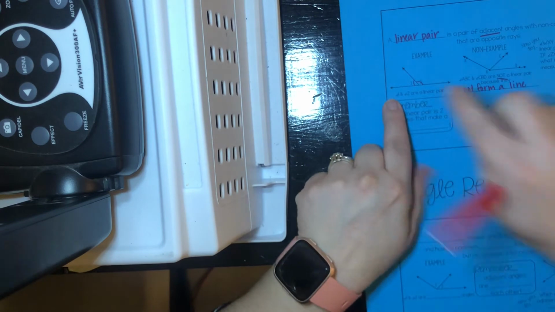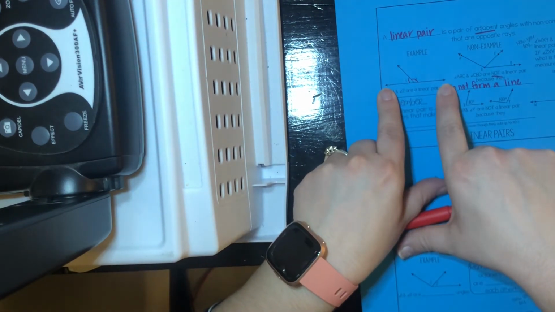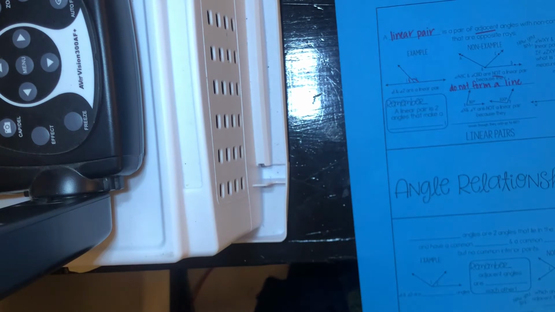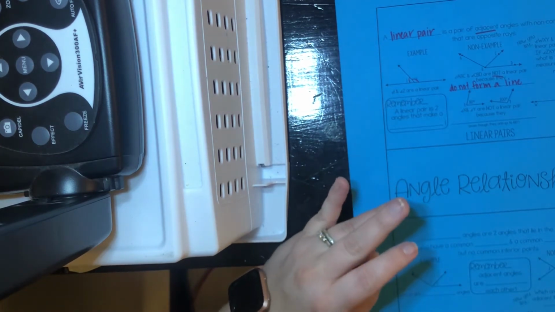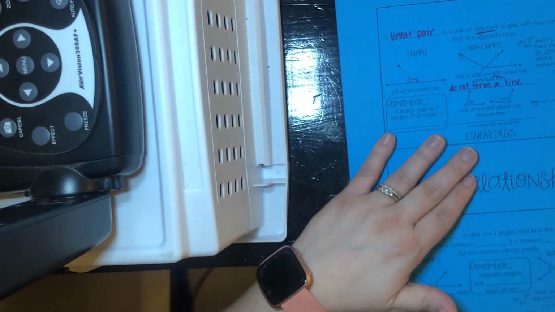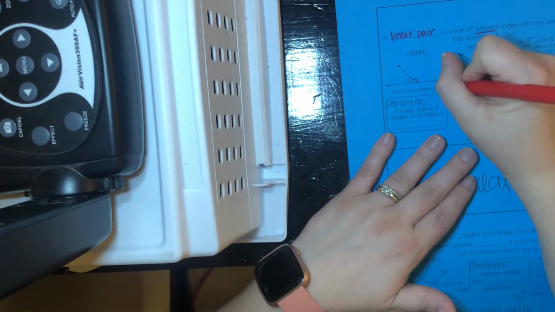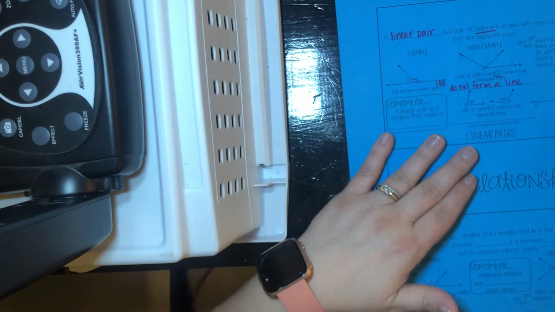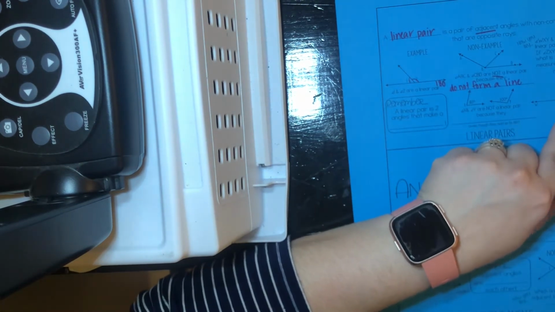If you have a straight line, how much does a straight line measure? If you were to turn in a complete circle, what would that be? 360. A complete circle is 360. A straight line is what, Manny? A straight line is 360? No, that's a circle. A straight line is 180. 180, okay?